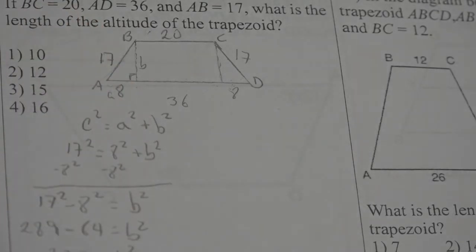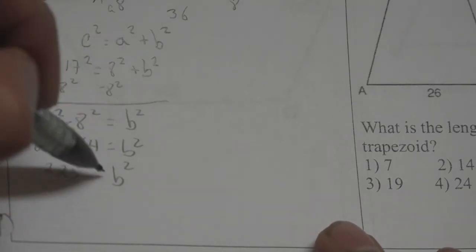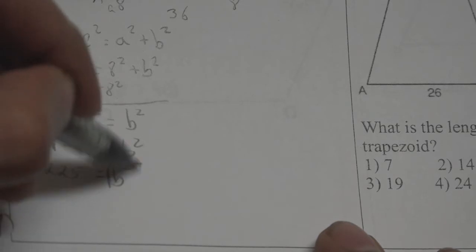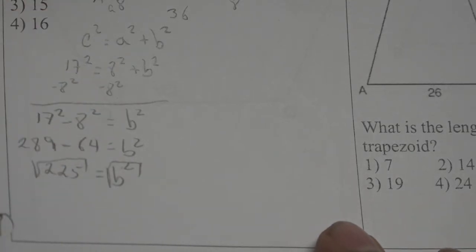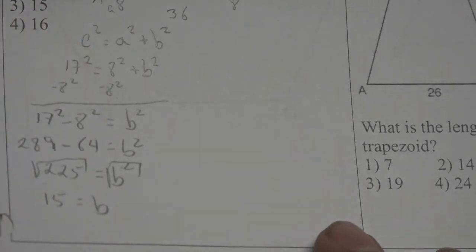That equals B squared. But I don't want B squared, I want B. So what is the inverse of squaring a number? Taking the square root. So what is the square root of 225? 15. And that equals B, because I removed the square.